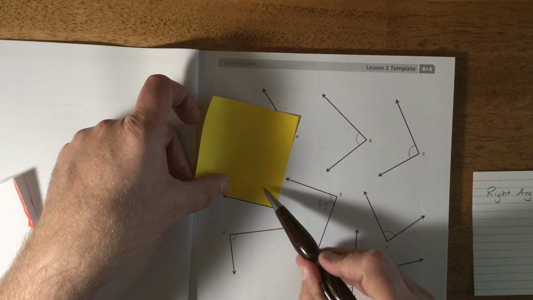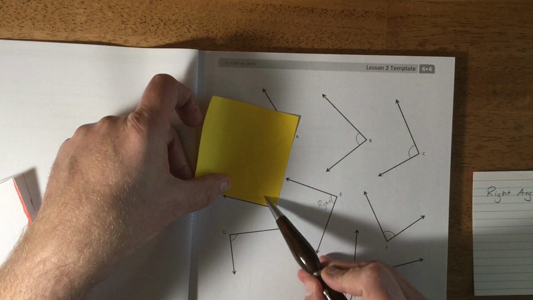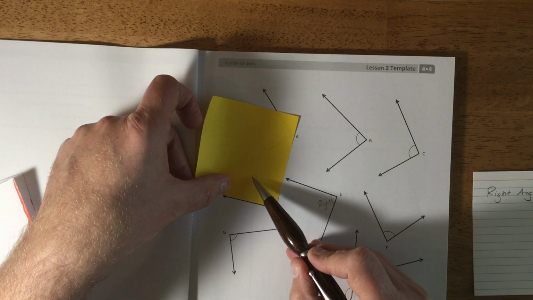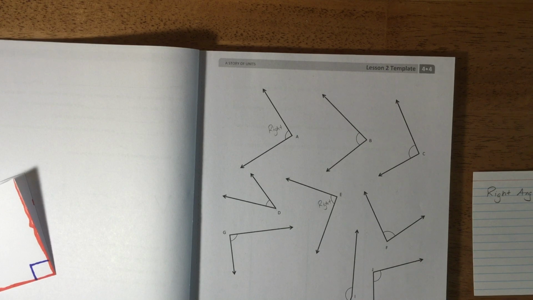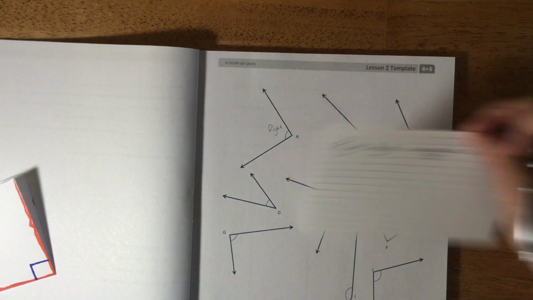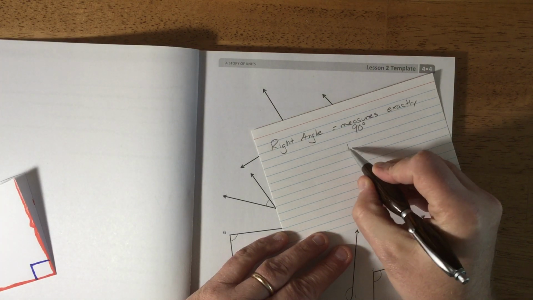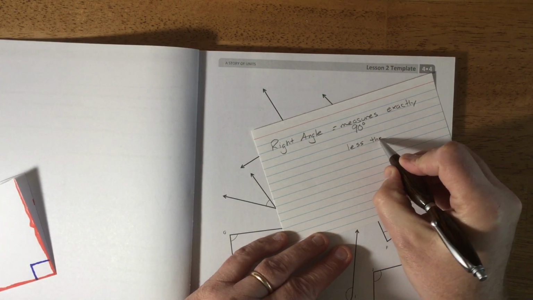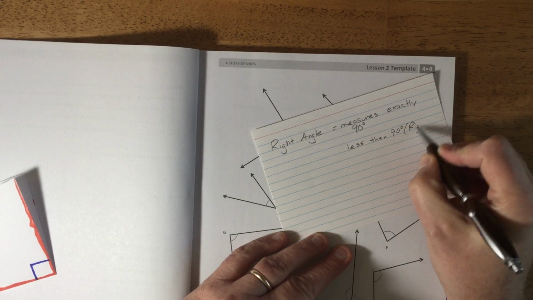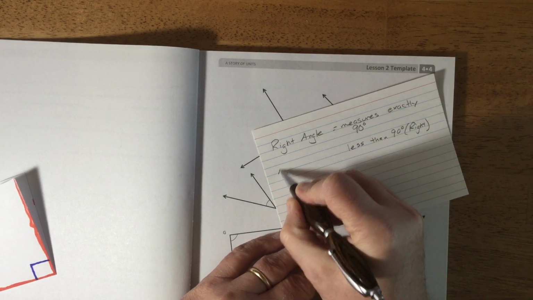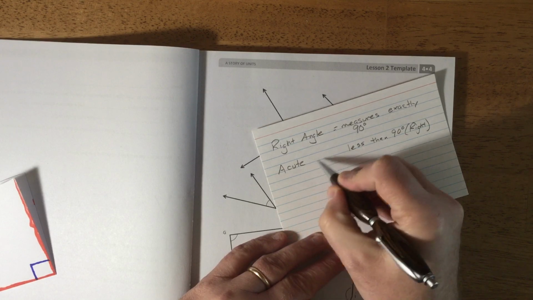In fact, it's probably hard for you to see here, but I can see the ray behind the yellow paper, the Post-it note. So angles that are smaller or less than 90 degrees, less than a right angle, we call acute angles.